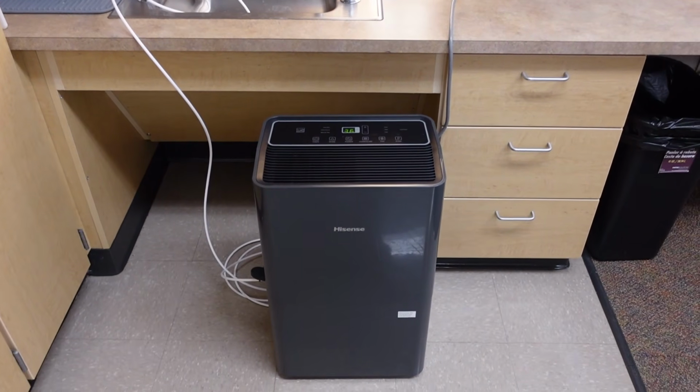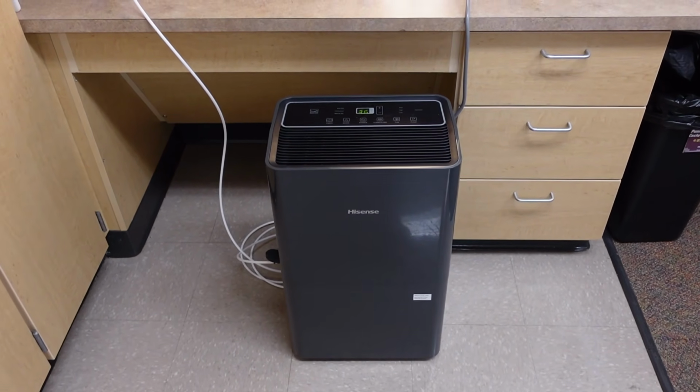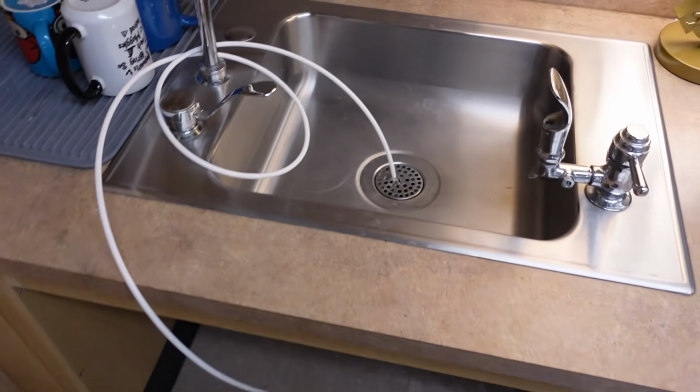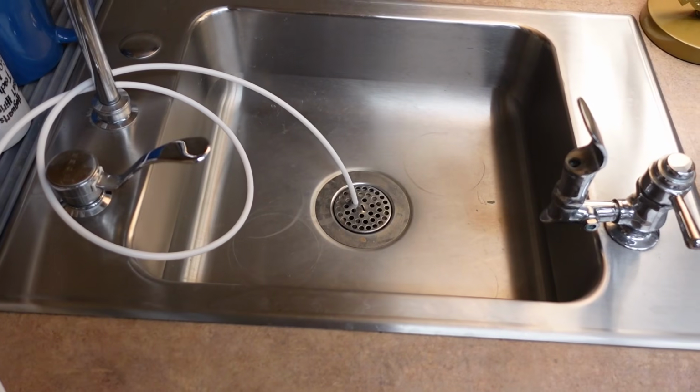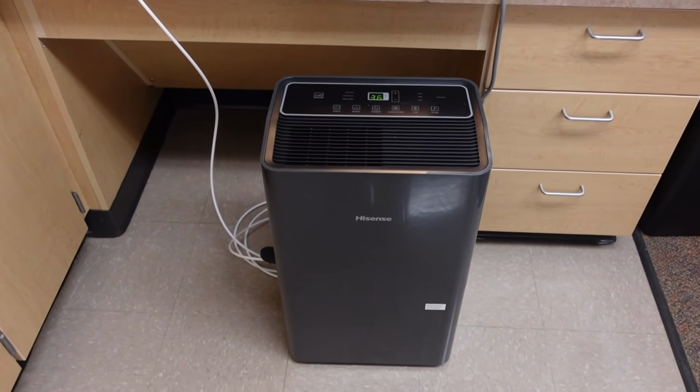And I have a dehumidifier. Very much needed, especially as we are getting into these 80-degree weather days, which unattractively is going to my sink. But you know what? I love this thing. It makes me very happy.